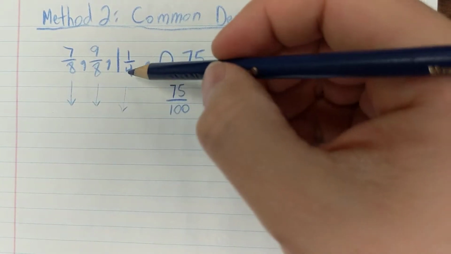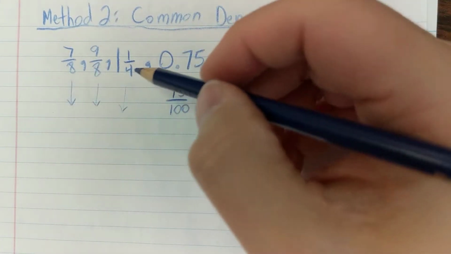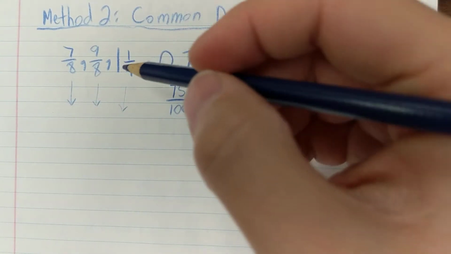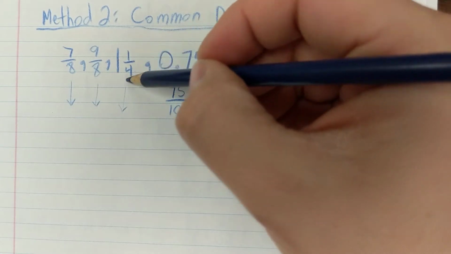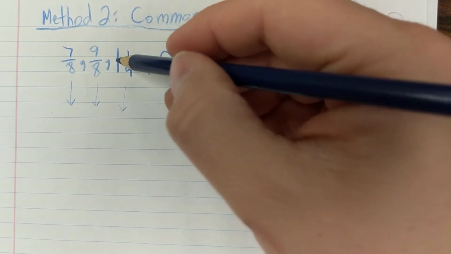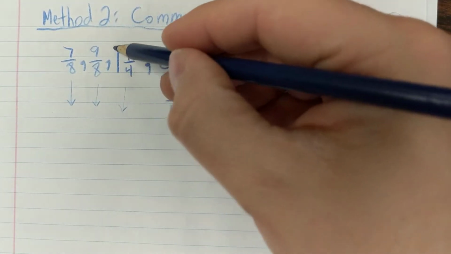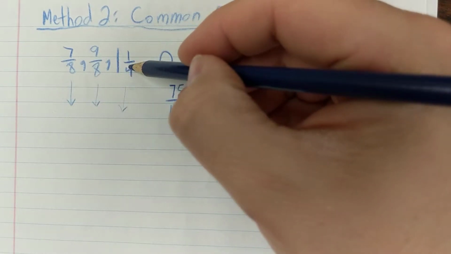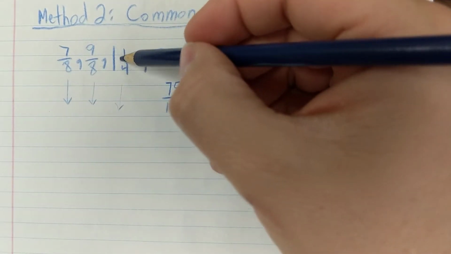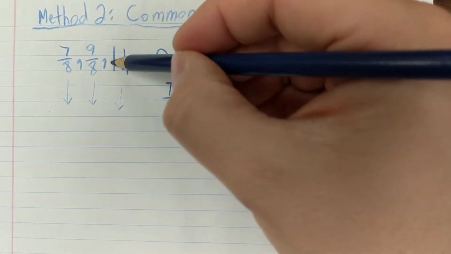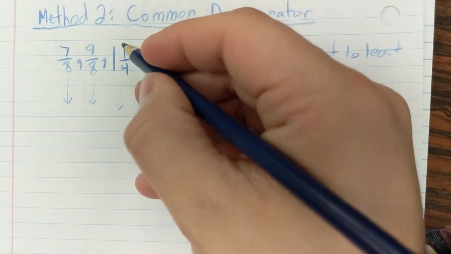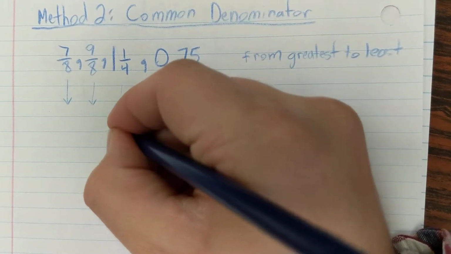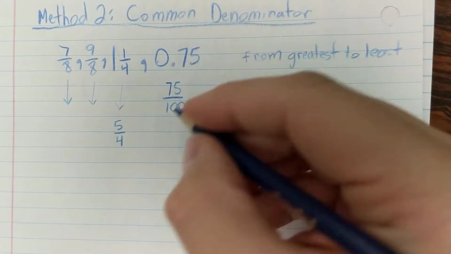Now, thinking, what denominator could we make all of these be? The first one here, we've got 1 1/4. We need to change this so that it's not a mixed fraction. So if we have 1 1/4, that means we have a quarter, and then 1 is the same thing as 4 quarters. We've got 4 quarters plus 1/4. We would have 4 plus 1 is 5 quarters. Okay, so there we've got 5 quarters.